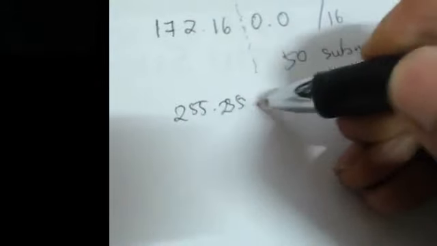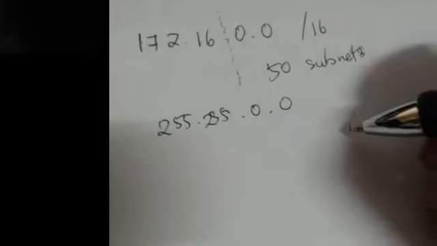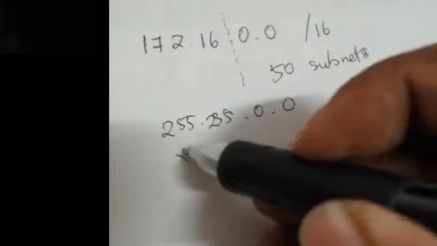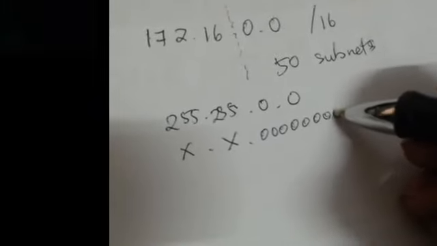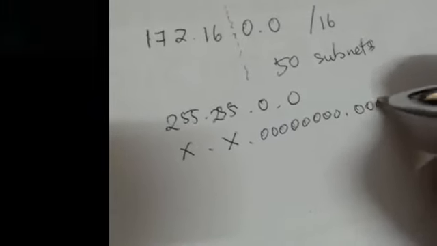Remember that this is where we draw our boundary. /16 means you have a subnet mask of 255.255.0.0, and what this means is that we don't touch the first octet, we don't touch the second octet, and we start working with the third octet and the last octet. So this is what we're going to work with.